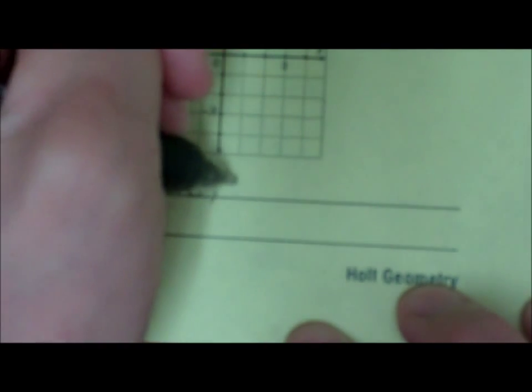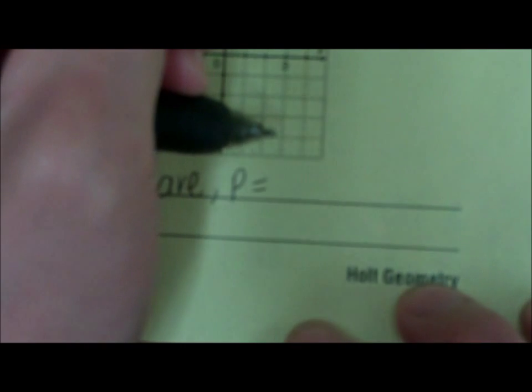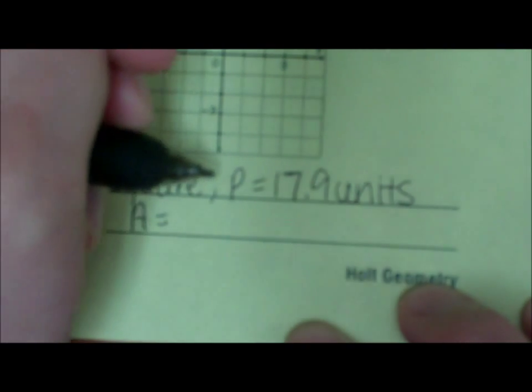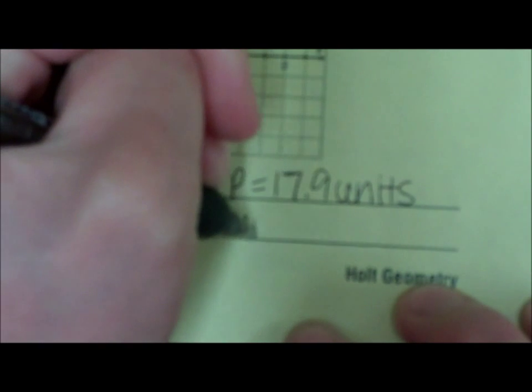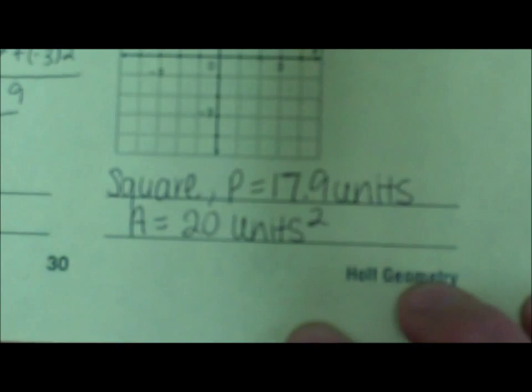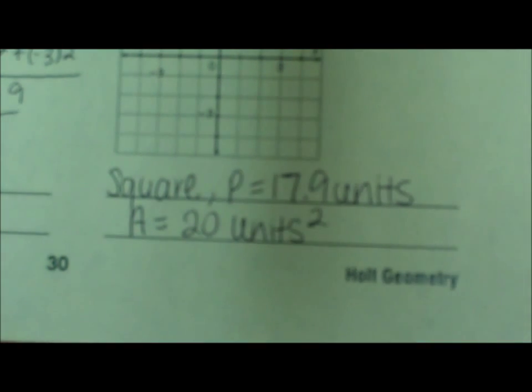Now try number 4 on your own. When you complete number 4, you should get a square. You should get a perimeter of 17.9 units. And you should get an area of 20 units square. If you don't get that, make sure you ask me for help when I see you.